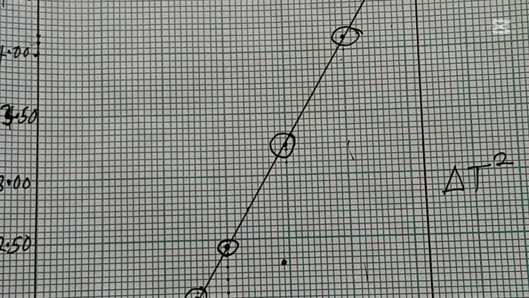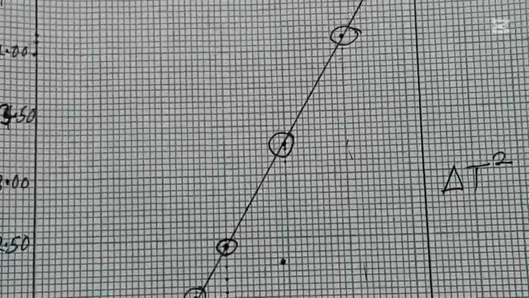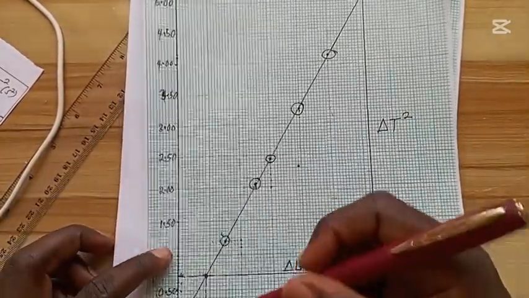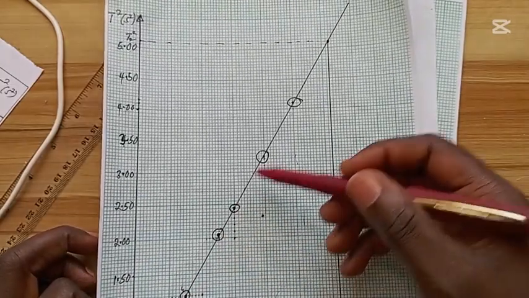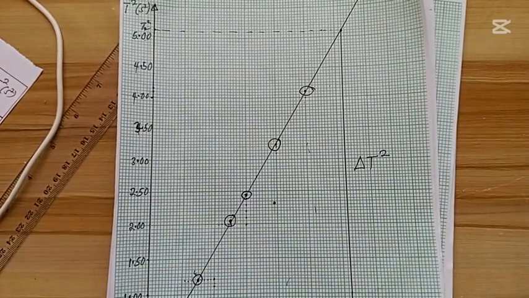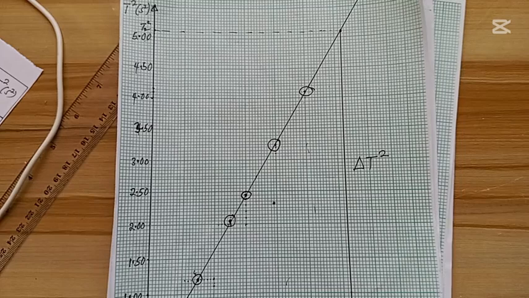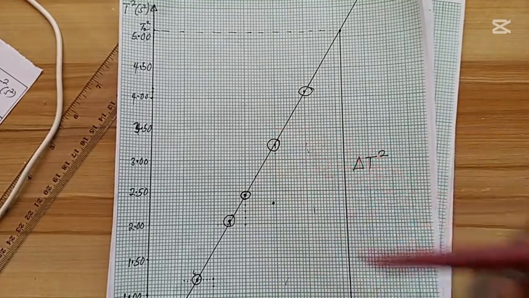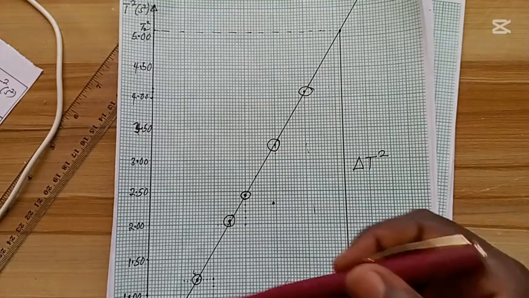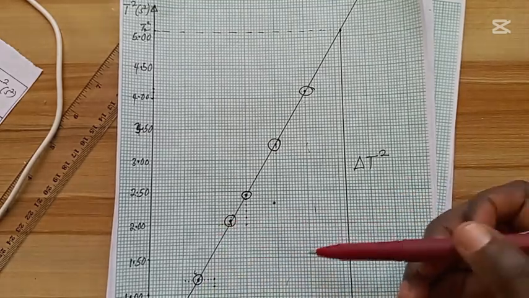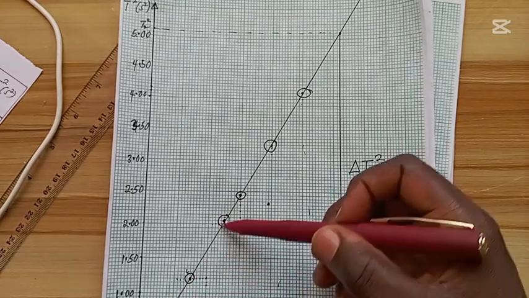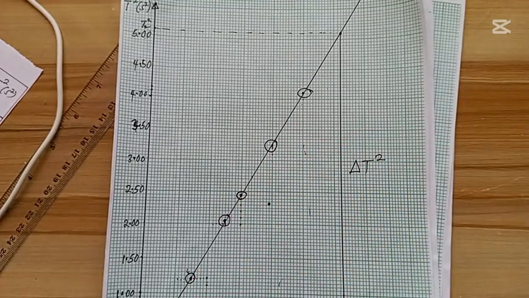This is the graph we plotted. Okay, let me zoom. Now this is the graph we plotted. Our points are here: 1, 2, 3, 4, 5. Now we look for the point that is the farthest from our line of best fit. This line that we have drawn is called line of best fit. So you look for the point that is not on the line and is the farthest away from the line. We cannot say that the line passes through all of them, but the distance is very small.